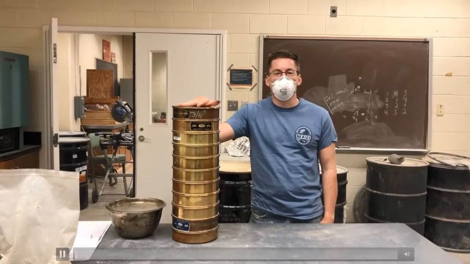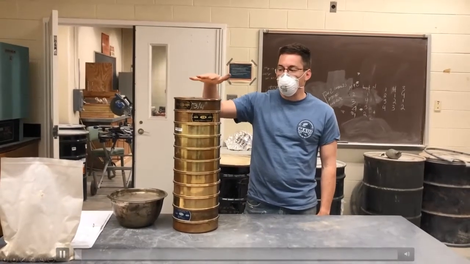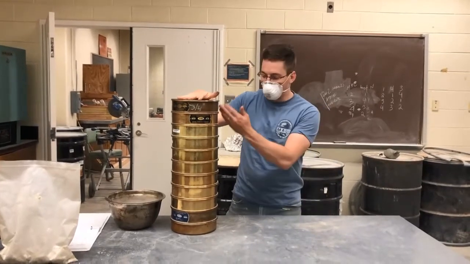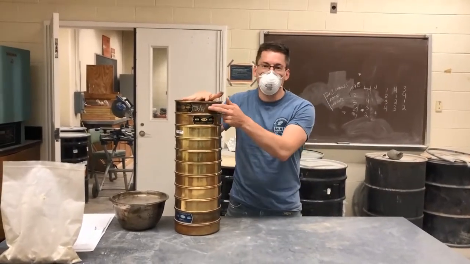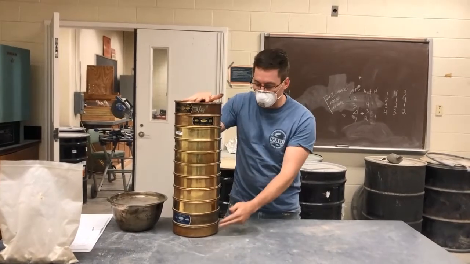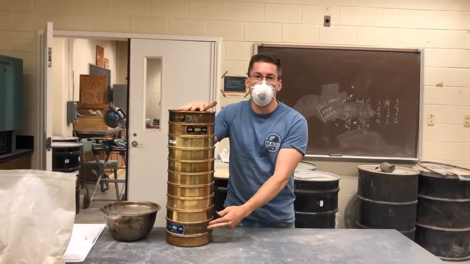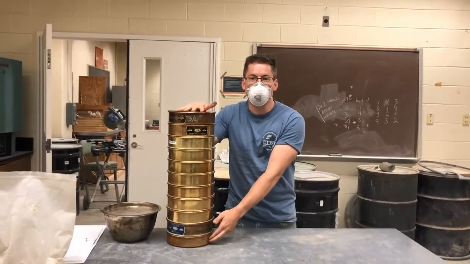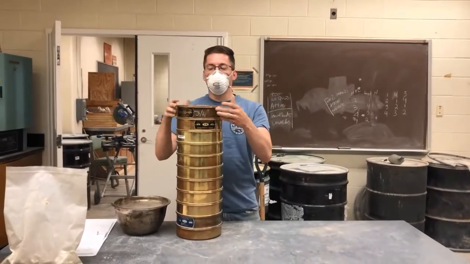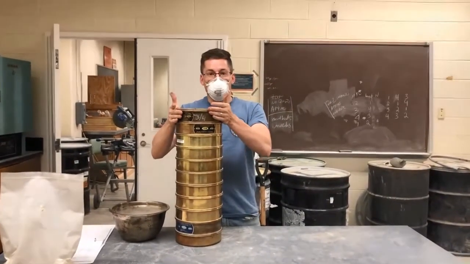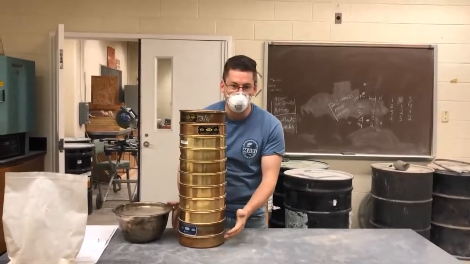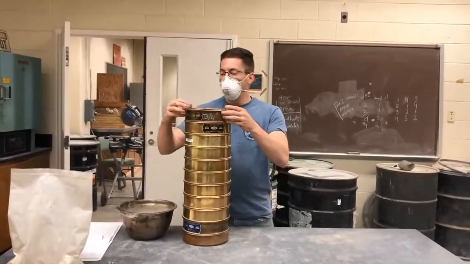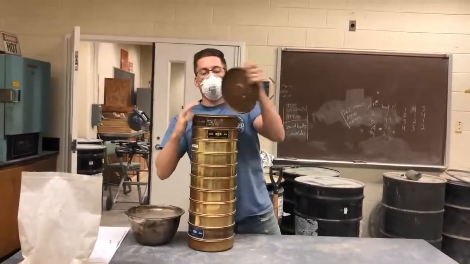Now we're going to be doing sieve analysis. We need a stack of sieves for that, and we have all of these right here, ranging from 3/4 inch all the way down to the number 200 sieve right here, and then a pan to catch anything that's smaller than that. These sieves, you stack them with the large opening size all the way down to the very small dusty size. So I'll show you what this looks like.